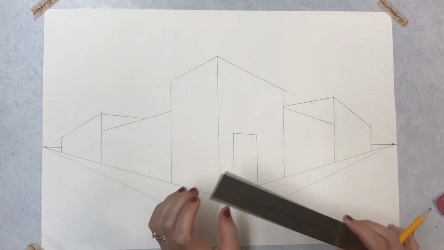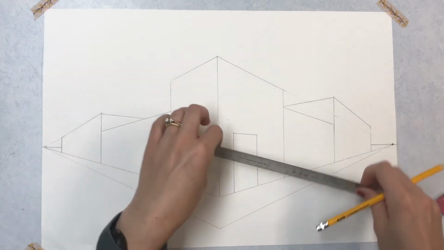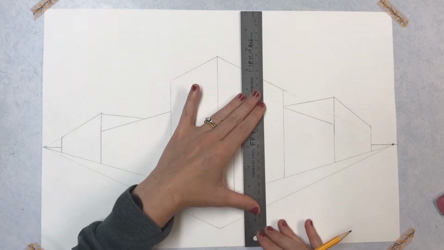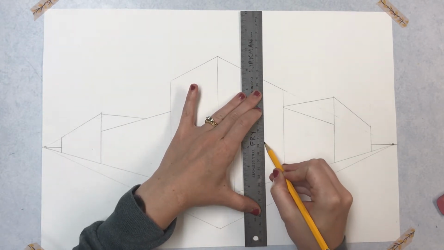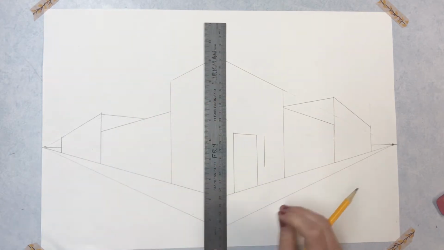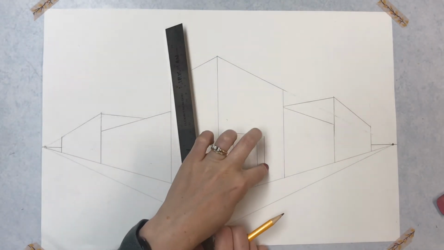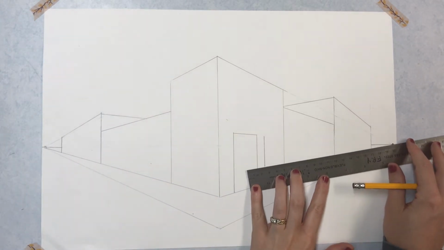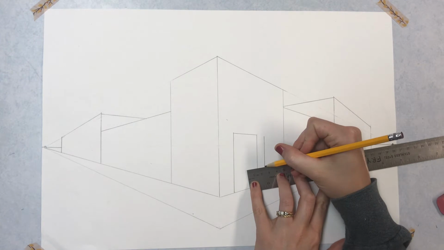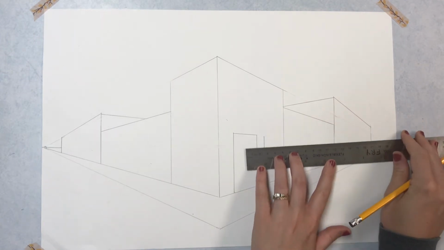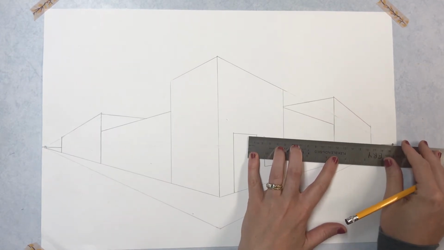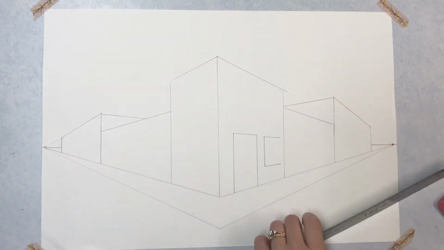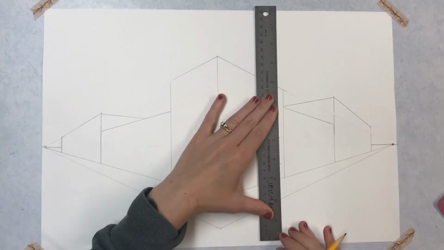I'm gonna draw some windows. So I'm gonna start with my vertical line first. Draw about that tall. Now the top and the bottom are going to line up with the vanishing point. I'm gonna draw the width of my window. And now I'm going to close off that shape with a vertical line.